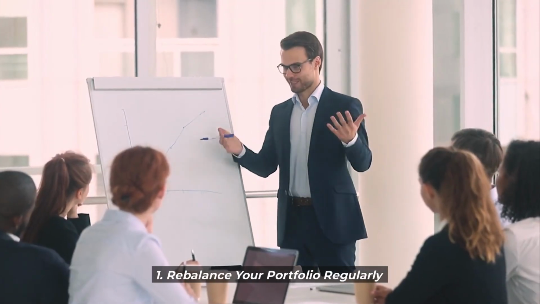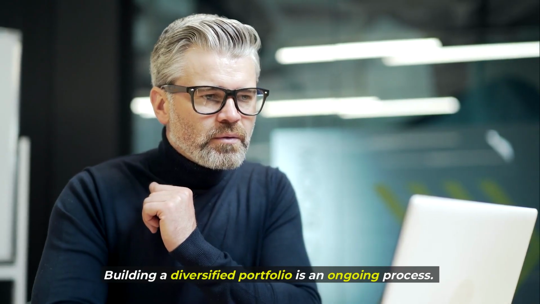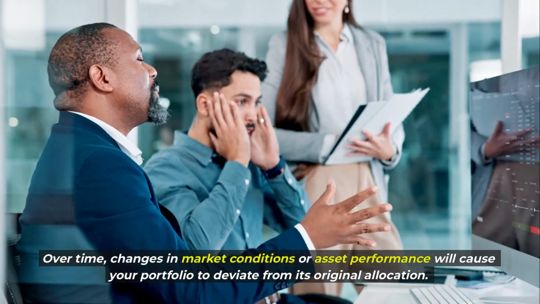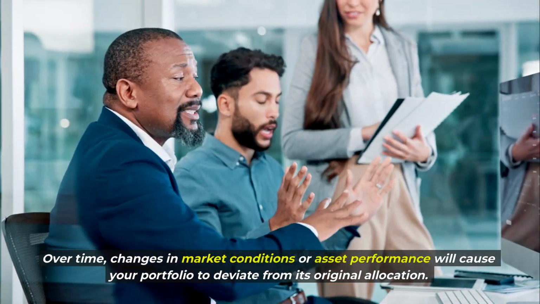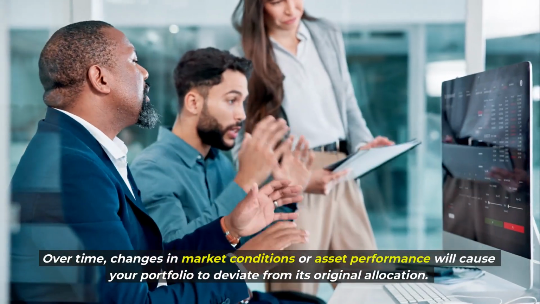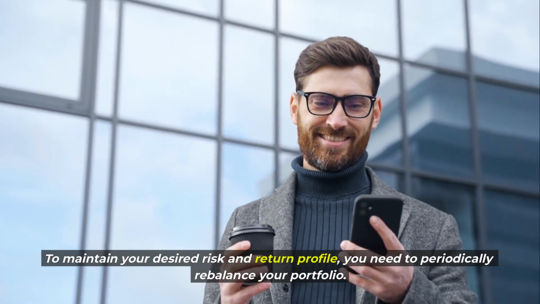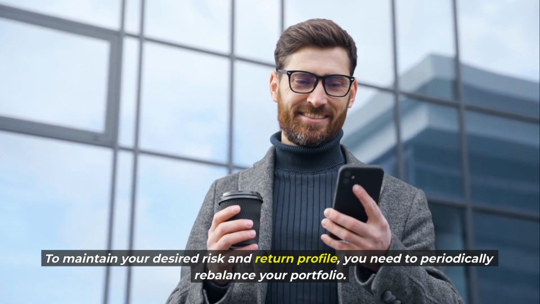1. Rebalance your portfolio regularly. Building a diversified portfolio is an ongoing process. Over time, changes in market conditions or asset performance will cause your portfolio to deviate from its original allocation. To maintain your desired risk and return profile, you need to periodically rebalance your portfolio.